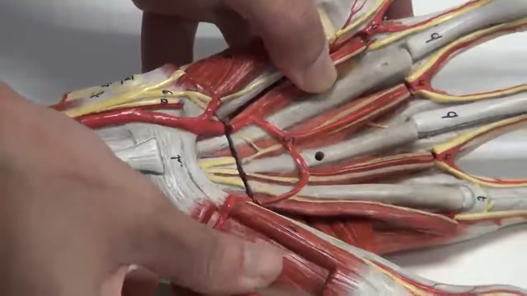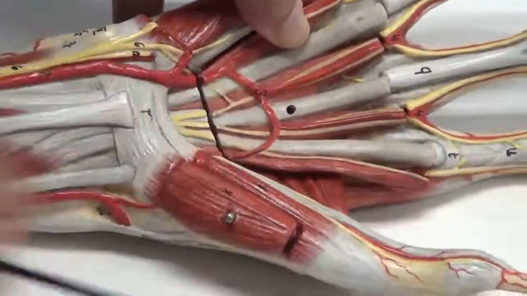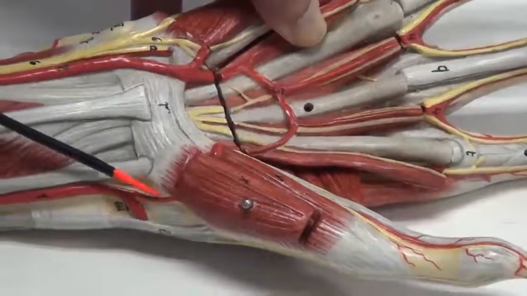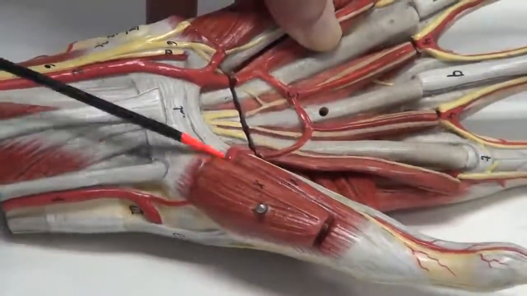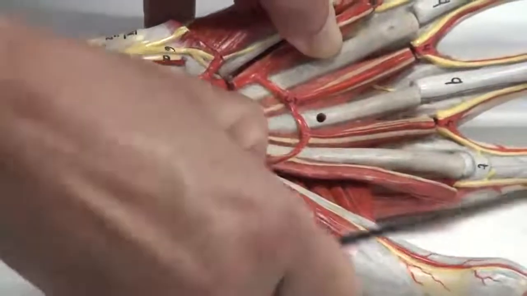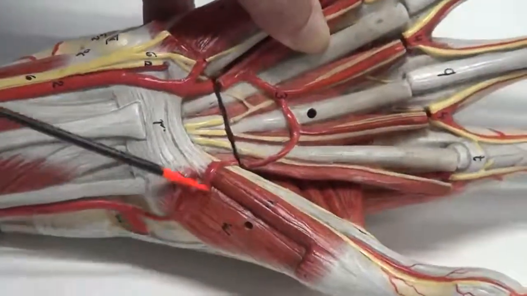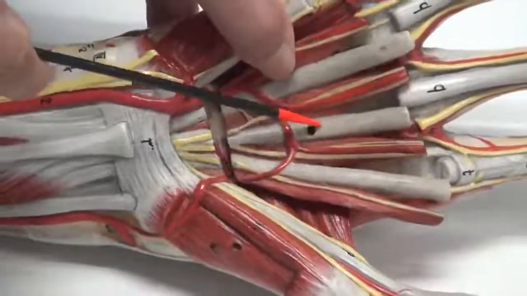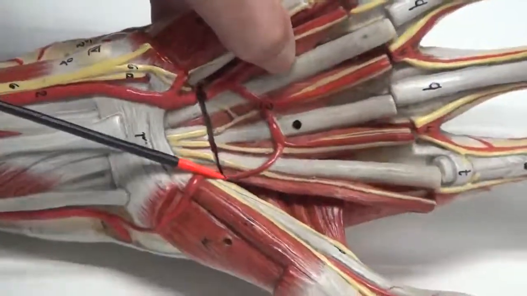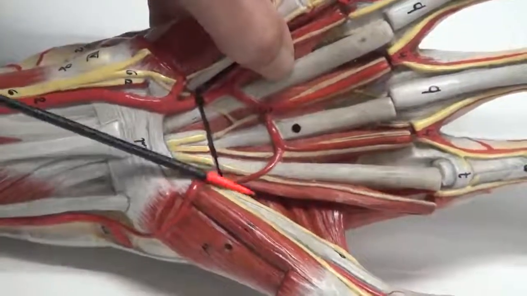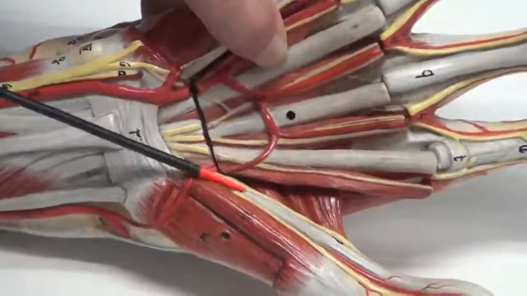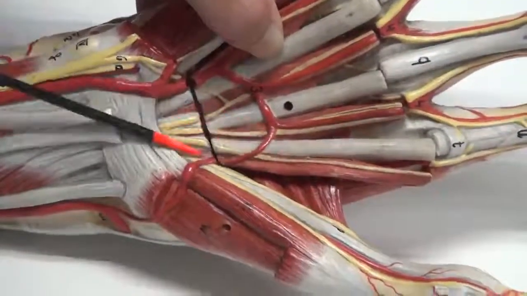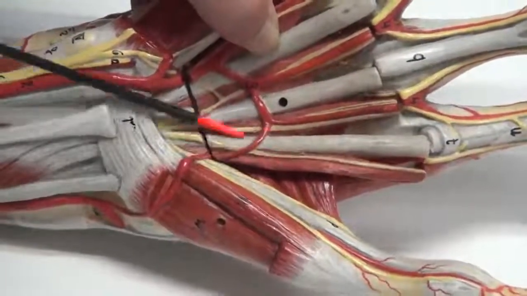You can see that the superficial palmar branch of the radial artery pierces the thenar muscle and continues into the hand. It completes laterally the superficial palmar arch.